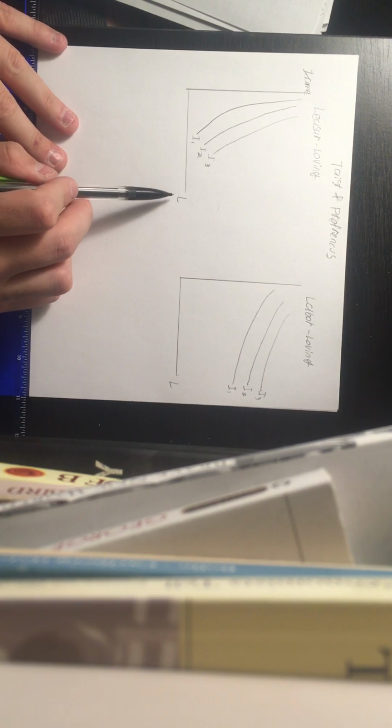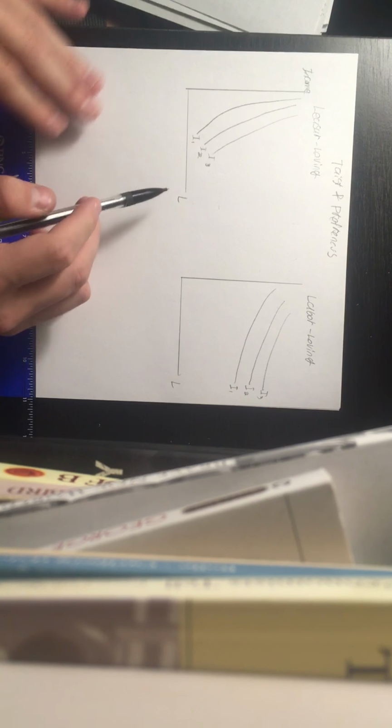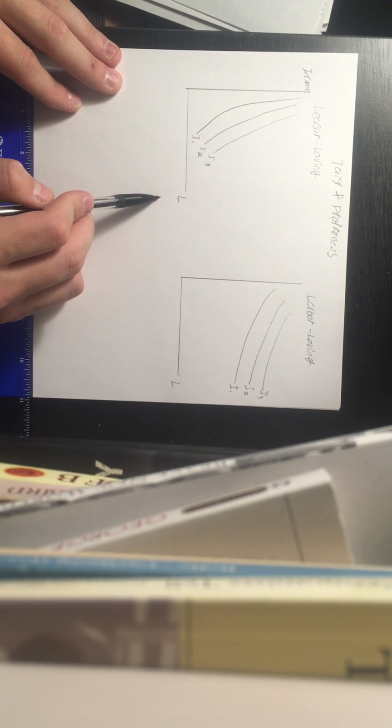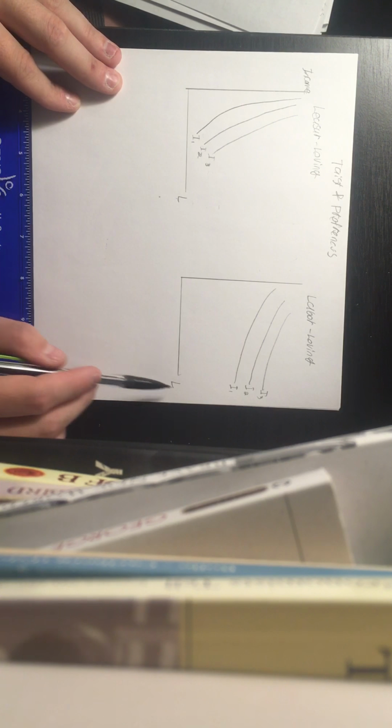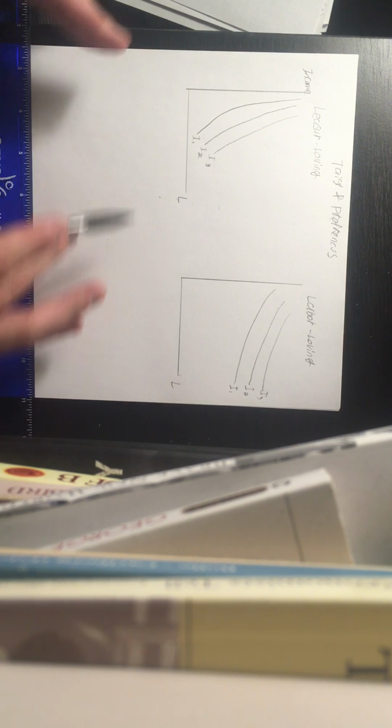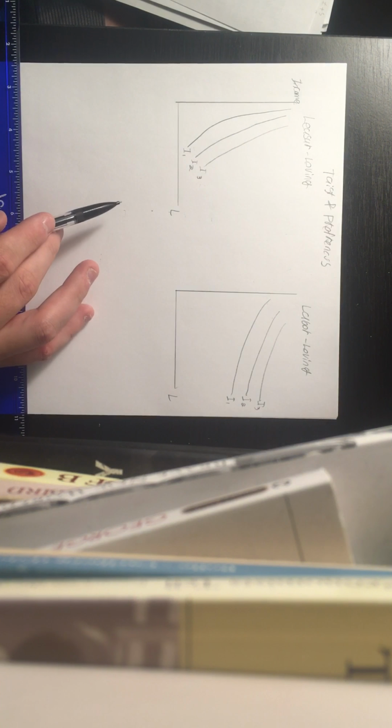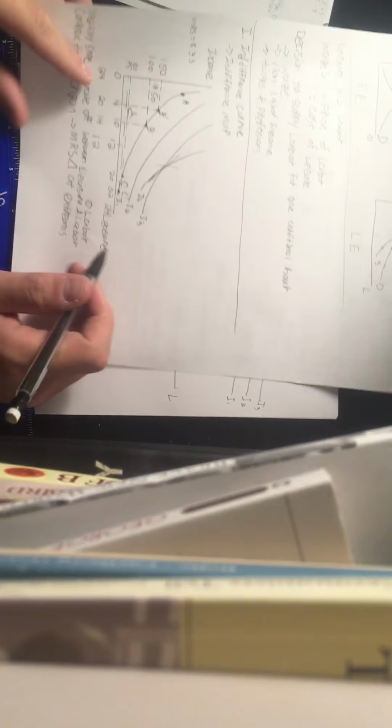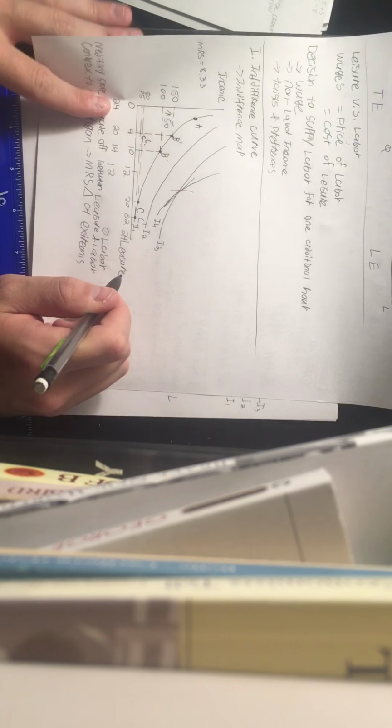Okay, so again, these are trade-offs still. So leisure is up here, labor is down there, and same way as here. If you just try to think of it like that, where, like I said, in the other one, you have leisure on one end of the axis and then labor on the other end, and they're just trade-offs. So if you have 12 hours of leisure, you have 12 hours of labor.